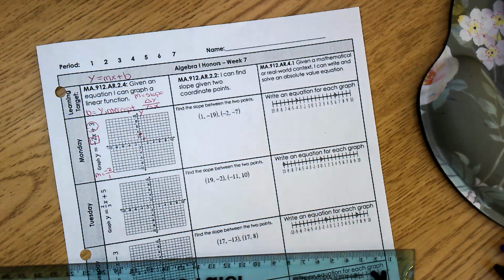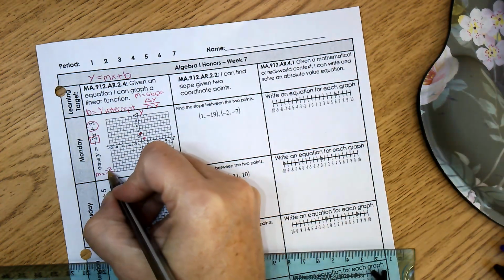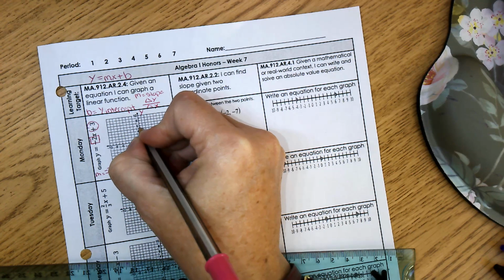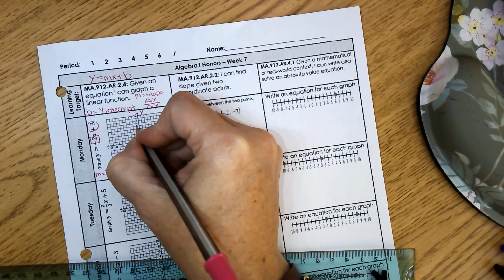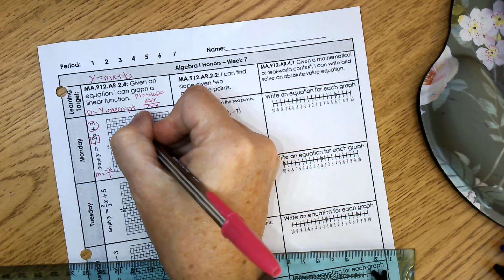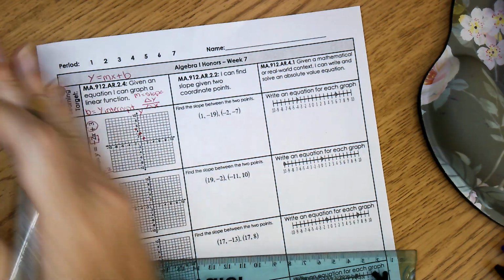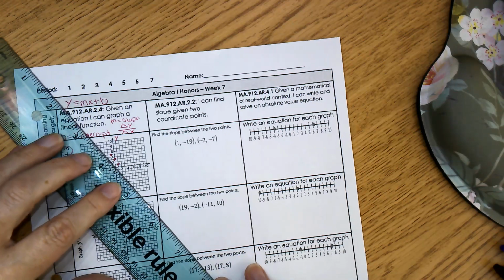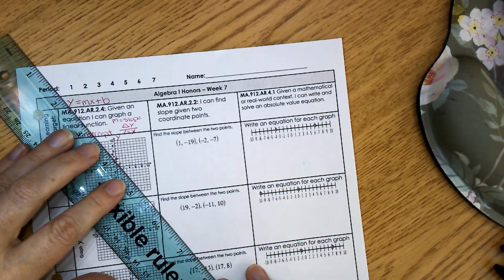Now we can also do the opposite of that. So instead of going down 2 and to the right 1, we can go up 2 and to the left 1. And that is just getting you a point actually on the other side of the y-intercept. And then you take and you connect your dots.